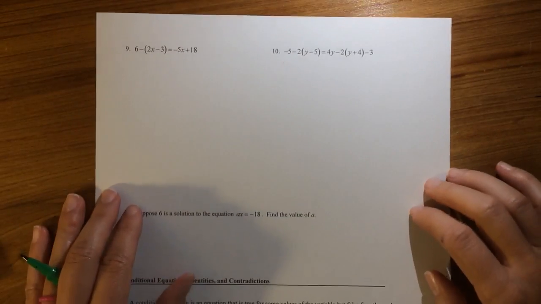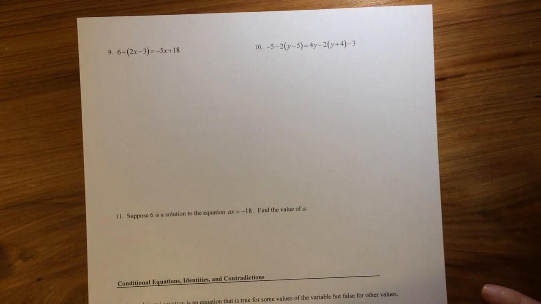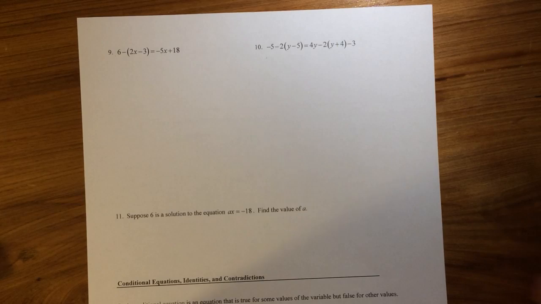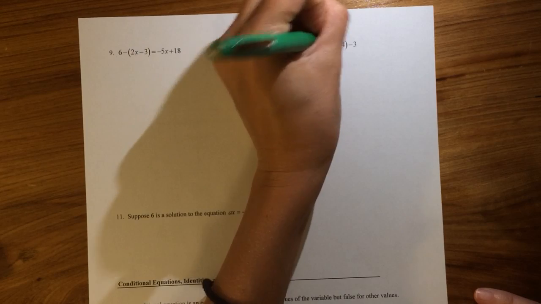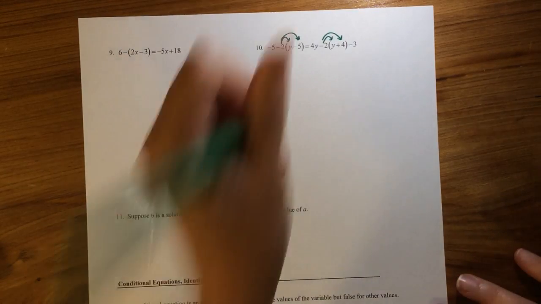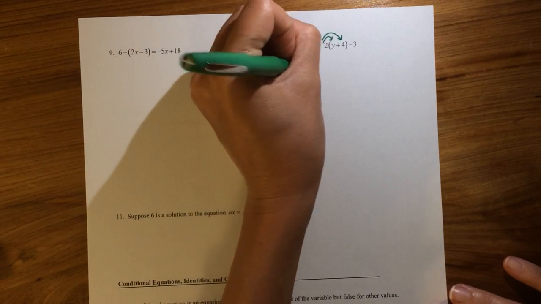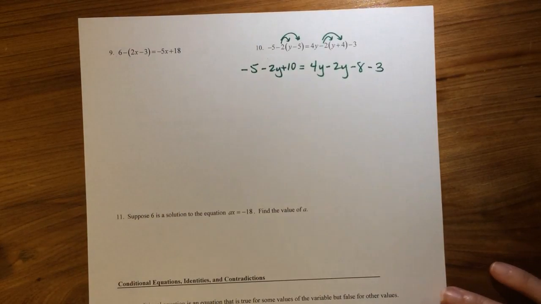So now let's look at 10. I'll leave 9 for you, or make sure you get it from me in class. What I see here first is that I want to simplify. So I'm going to be simplifying simultaneously while I solve, and that's A-okay, no big deal. I'm going to distribute this 2 and these -2's respectively, so that I get -5 minus 2y plus 10 equals 4y minus 2y minus 8 minus 3.